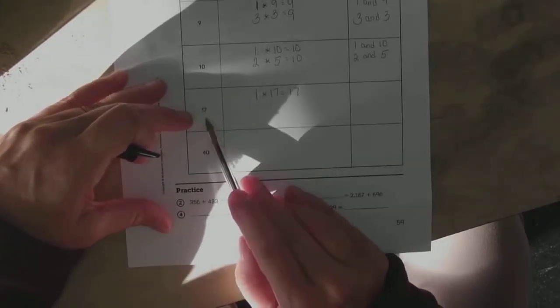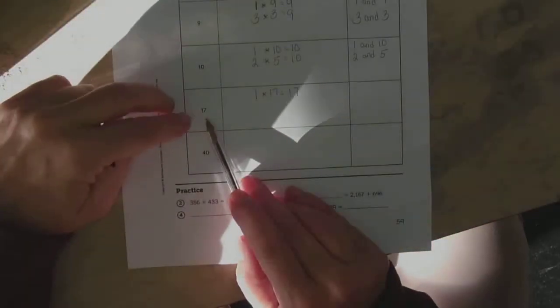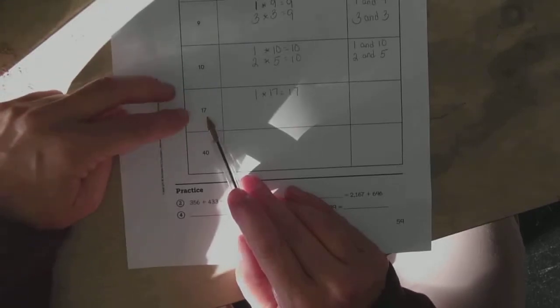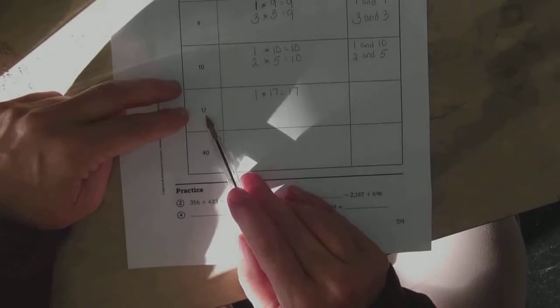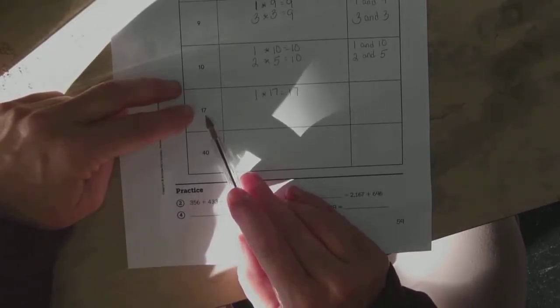Does 6 go into 17? Nope, because 2 doesn't go into 17, and 3 doesn't go into 17, so that means 6 can't go into 17. Does 7 go into 17? Nope, because 7 times 2 is 14, and then 14 plus 3 is 17, so that doesn't work either. Does 8 go into 17? Nope, because 8 times 2 is 16, and that's just 1 away.